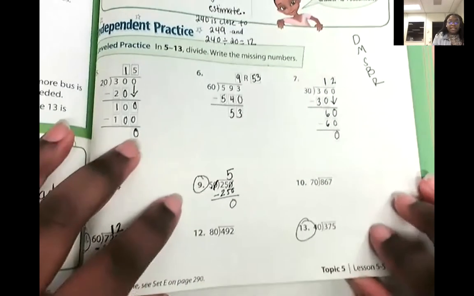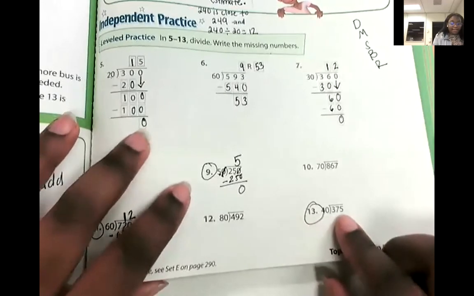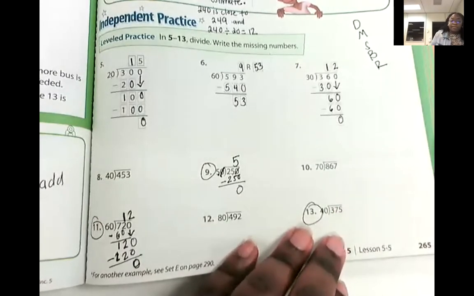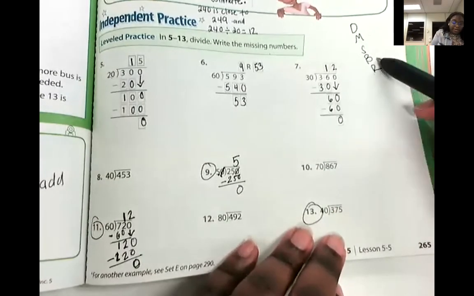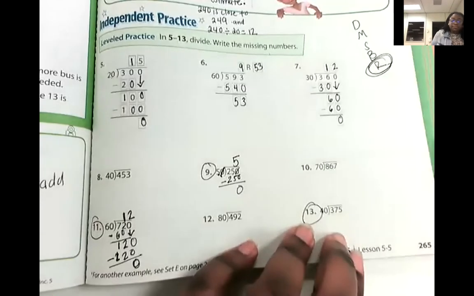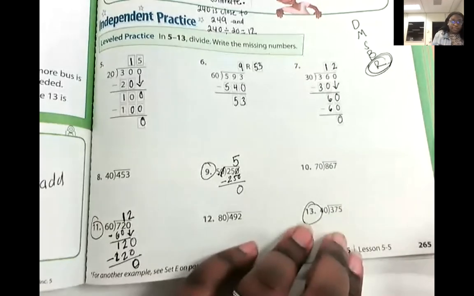And then last but not least, we have 375 divided by 40, right? Do it the standard way we've always been doing. Divide, multiply, subtract, bring down, repeat, or remainder. This is really important. Really important. You don't want to leave anything or anyone out. Okay?